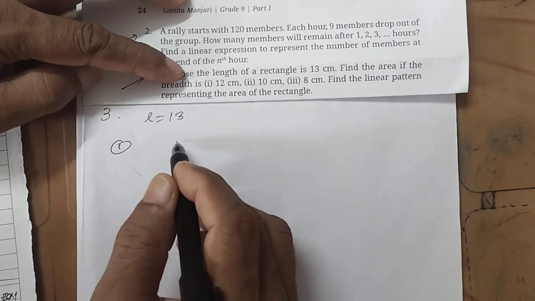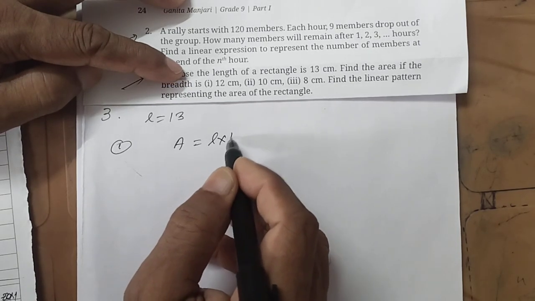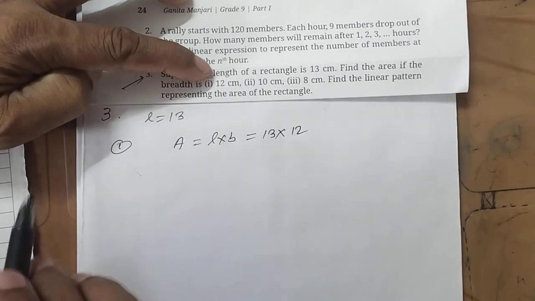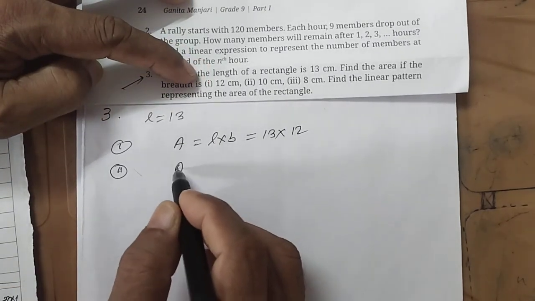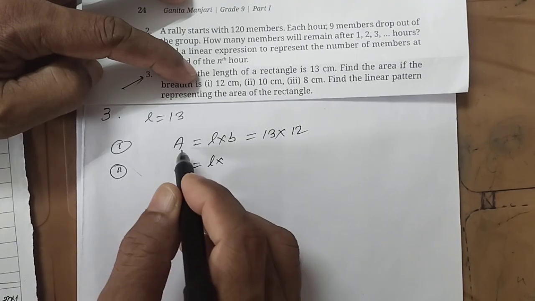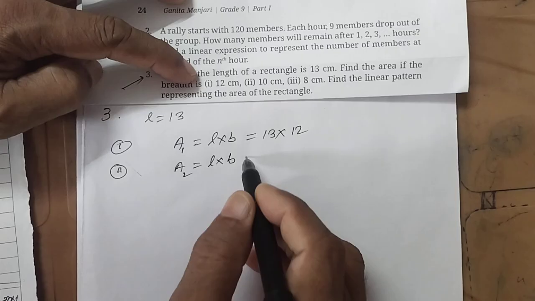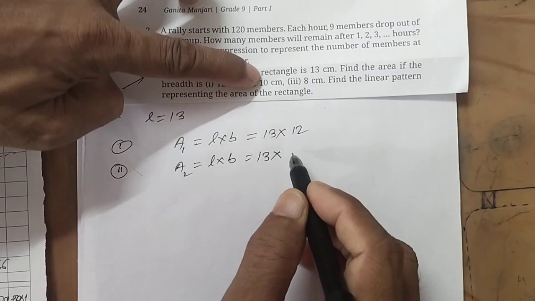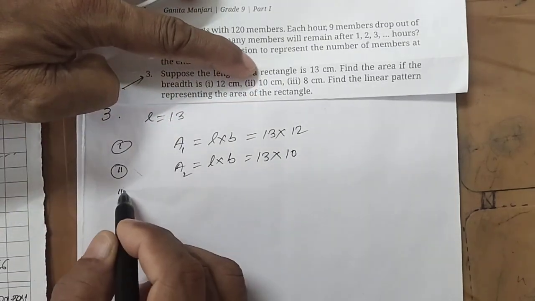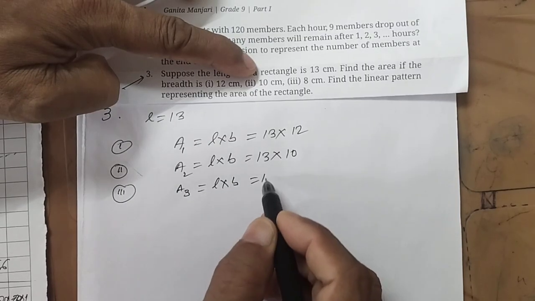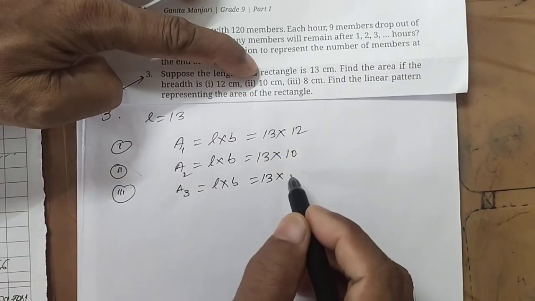So first case area, we know area is length into breadth, so I'll write here length is 13, breadth is 12 in the first case. Second case area will be length into breadth, you can write suffix a1, a2 like that, length is 13, breadth is 10 in the second case. Third case, length into breadth is area, length is 13, breadth 8.